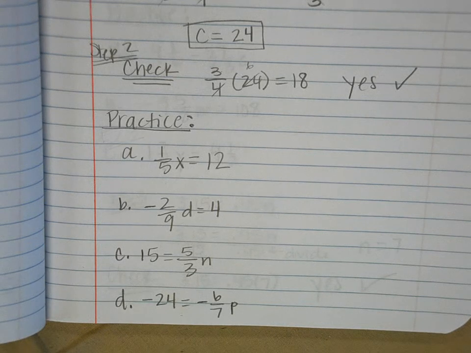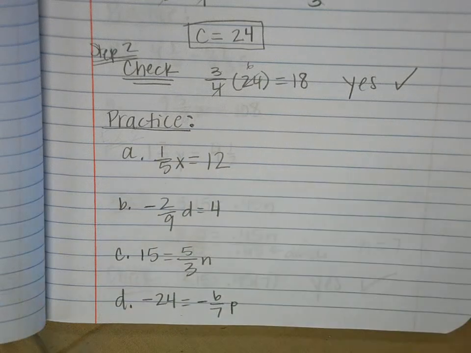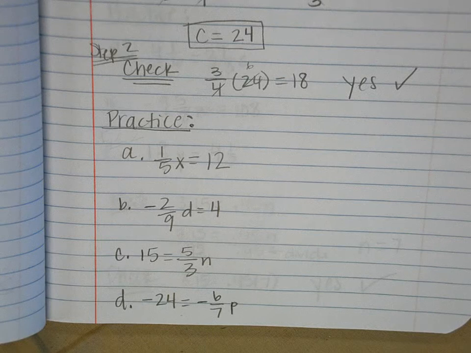I got D equals negative 18. Good. Negative 18. Raise your hand if you got negative 18. So all you did was you flipped them over, multiplied. You could cross simplify. Don't forget the negative. And part C, who wants to do that one? Anyone for C? Nobody? Alex. 9. It is 9.